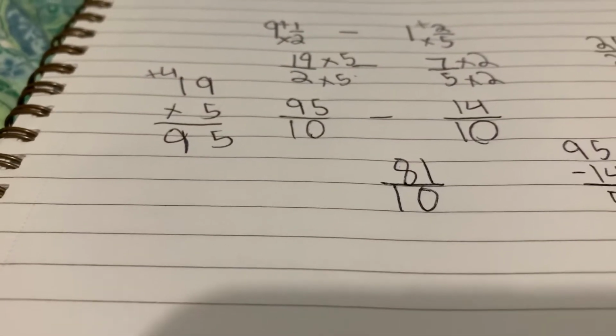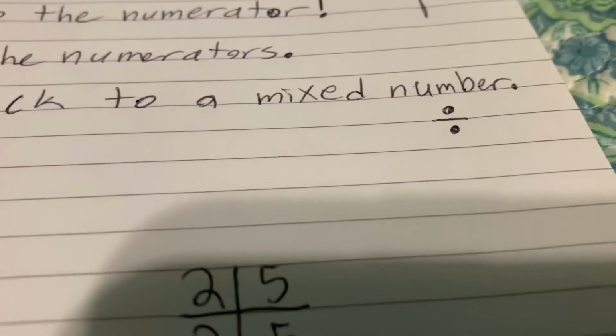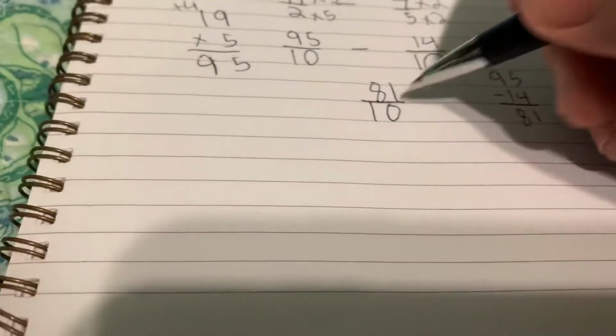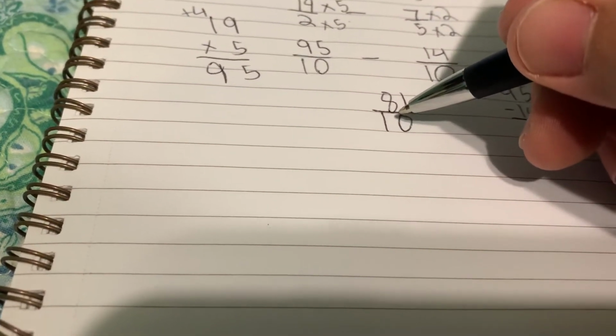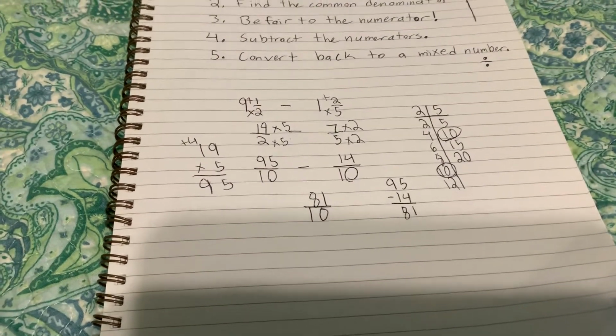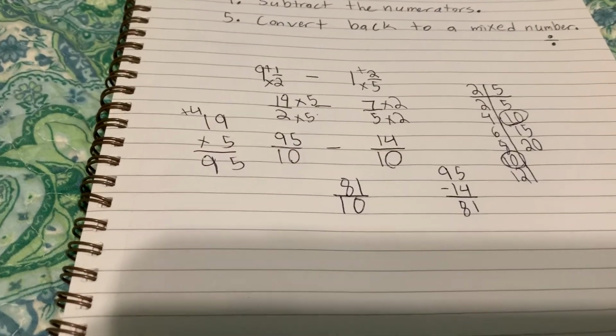But we do need to do step 5, which is to convert back to a mixed number, and we do that by dividing. Remember, every fraction is a division problem. So this is going to be 81 divided by 10. So, and I know this is a lot of math. Look at this. This is just one problem, and we're not even done yet. And I told you guys this, that fractions are very easy. It's just a lot of math that you got to put into them.